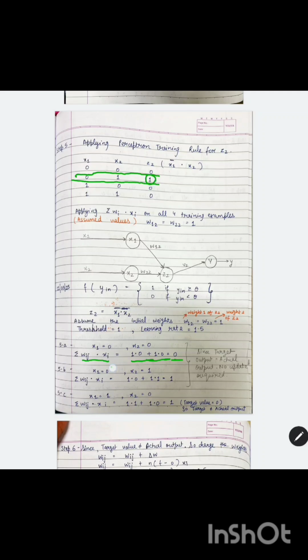So we multiply 1, which is the weight, wi into xi plus wi into xi. So 1 into 0 plus 1 into 1. This comes out to be 1. Now the actual output and the target output are same, so no update. Since in both the cases the actual and target output are same, no update required.